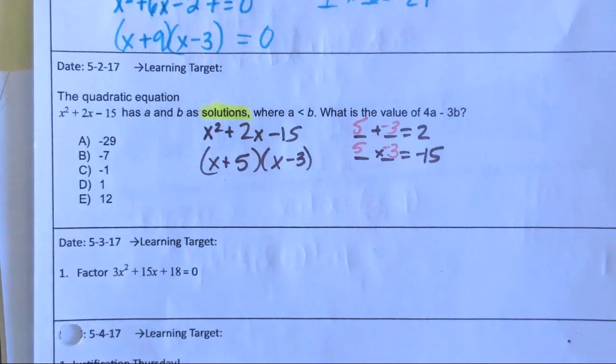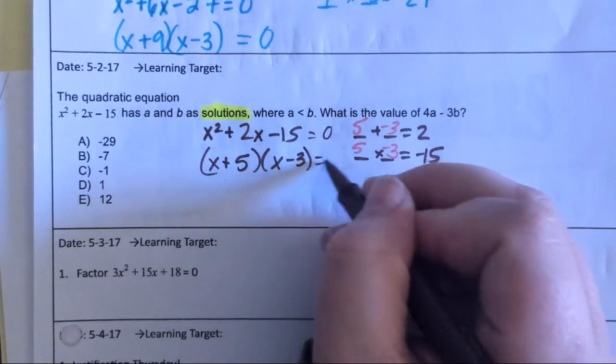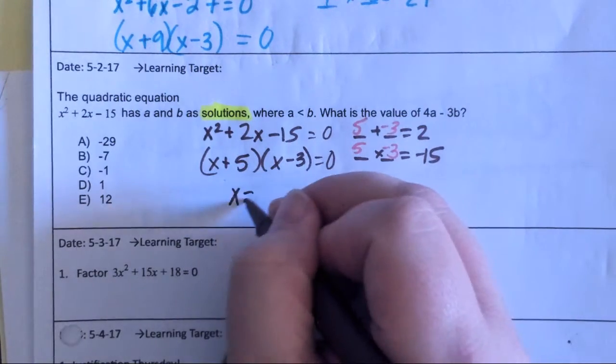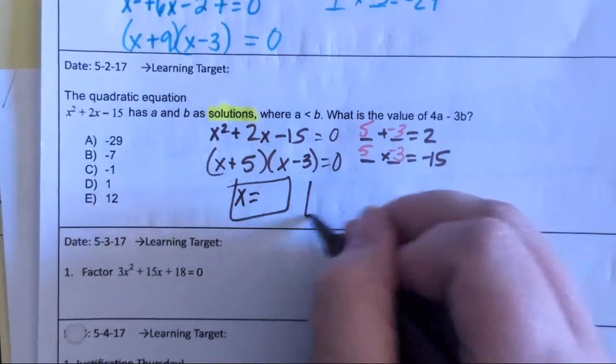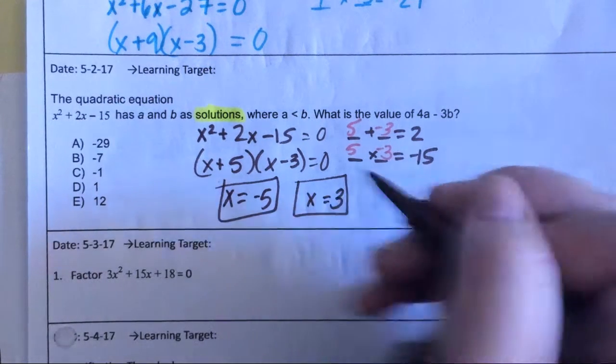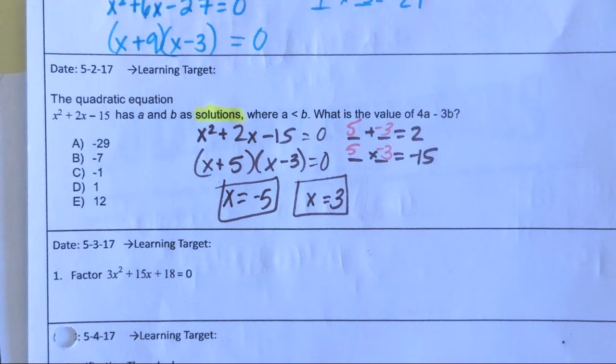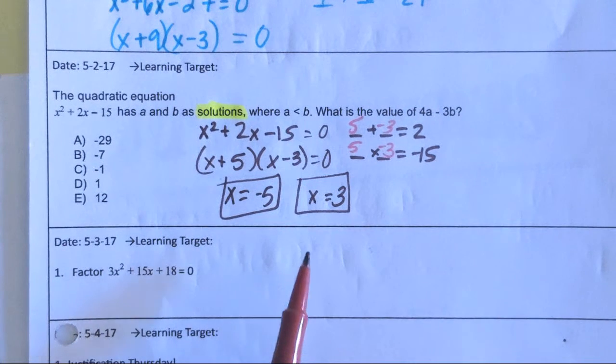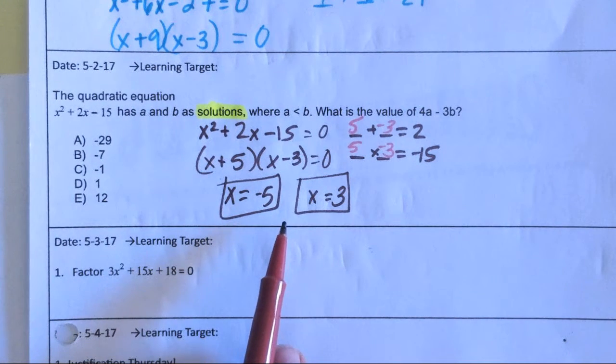So we set our equation equal to 0. So we're going to have two answers. What are our two answers? Negative 5 and positive 3. Okay, but those are not answer choices, because we're not done yet. Which one is A and which one is B? Which one's A?